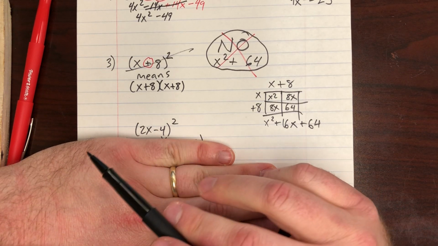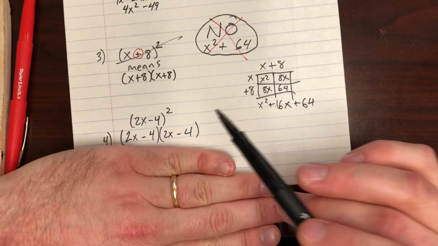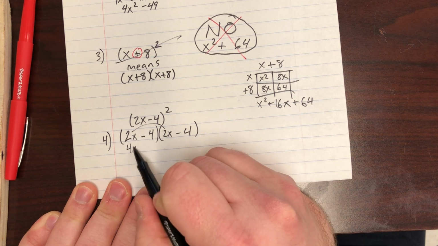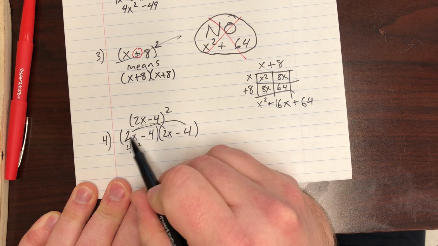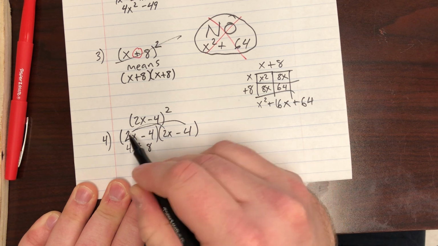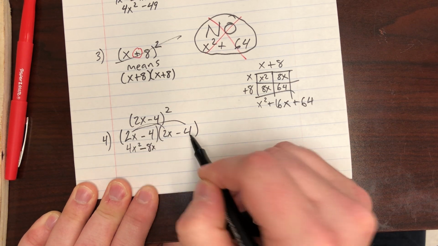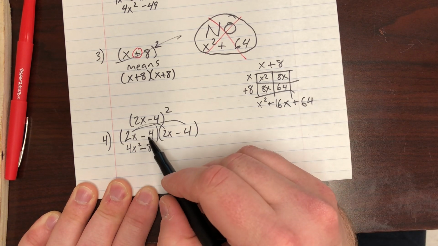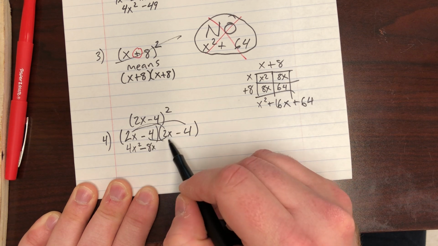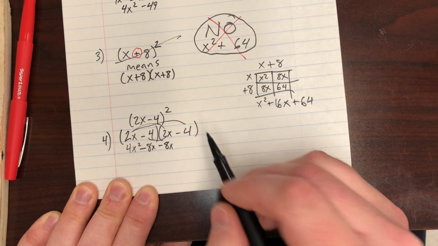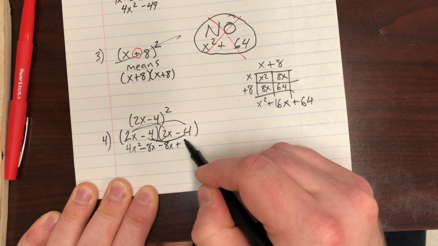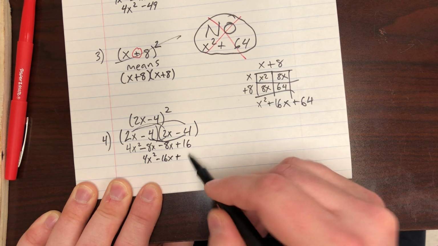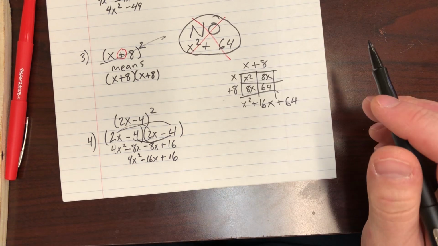The first thing we would do before we even do any more thinking is go, oh yeah, that means to write it twice, boom, okay. Now here's the real problem. All right, so 2x times 2x, that's 4x squared. 2x times minus 4, 2 times 4 is 8, and it's a positive times a negative, so it's minus, and there's 1x total between the two of them. Same thing here, right? Minus 4 times 2 is minus 8. There's an x. And then minus 4 times minus 4 is plus 16. So I get 4x squared minus 16x plus 16.